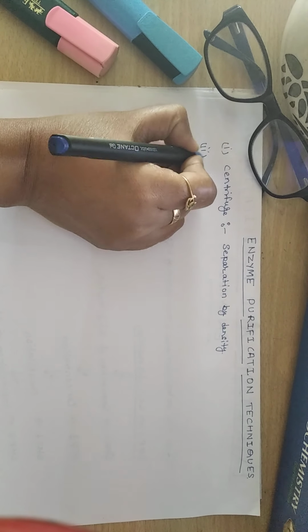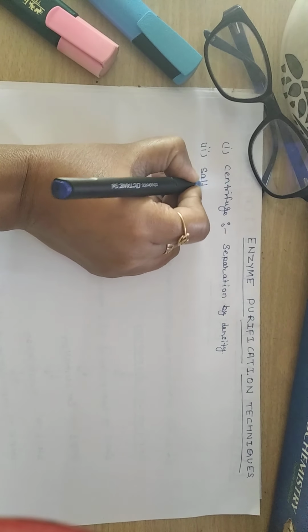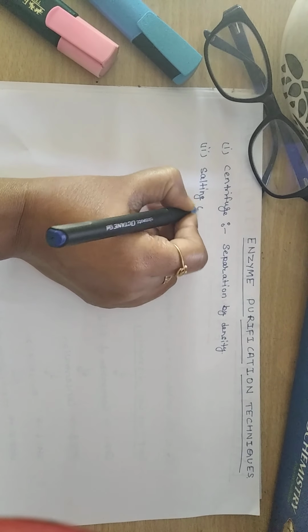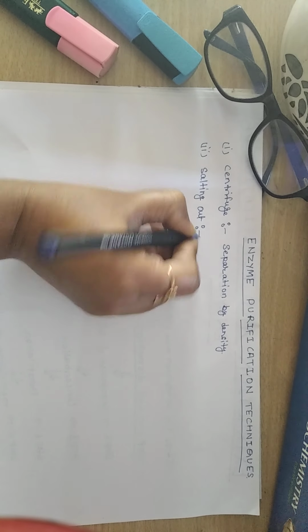Second method is salting out. Here, separation takes place on the basis of solubility.